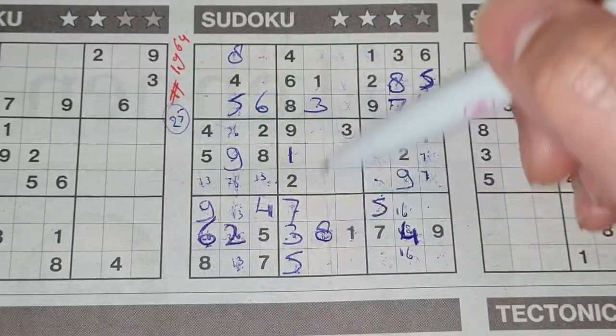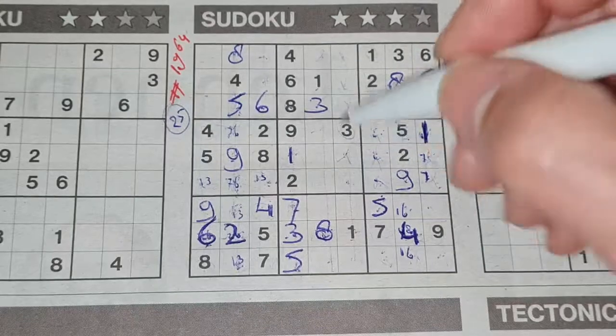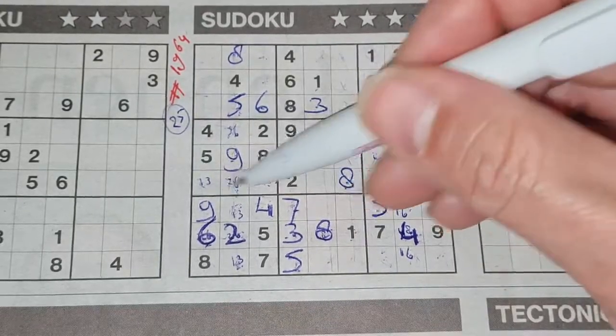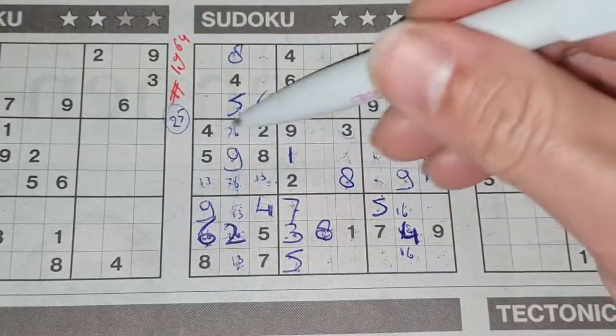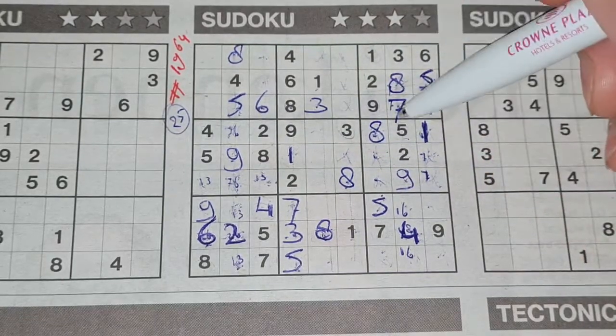8 in this column, 8 in the middle column, so the column next. The only two places for the 8 should be here. Oh, there we see there an 8, no 8 there. 8 should be there. 8 in this row, 8 in the middle row, so on the row above. The only place for the 8 should be there.